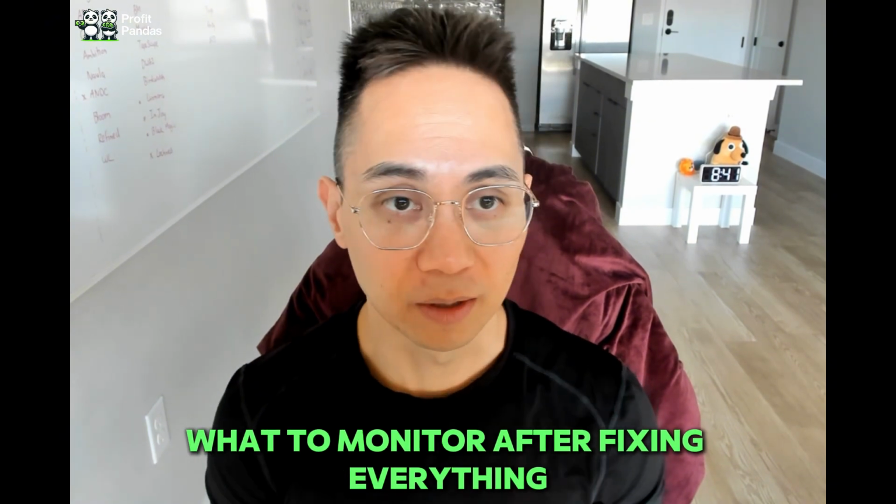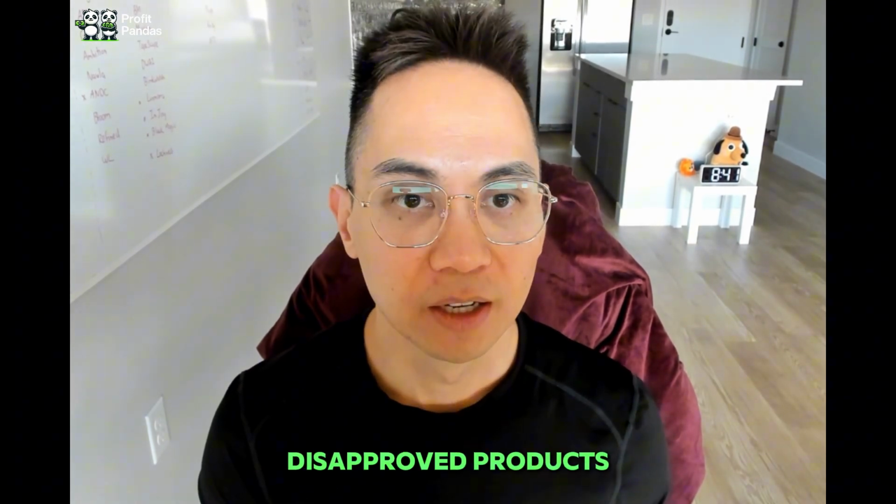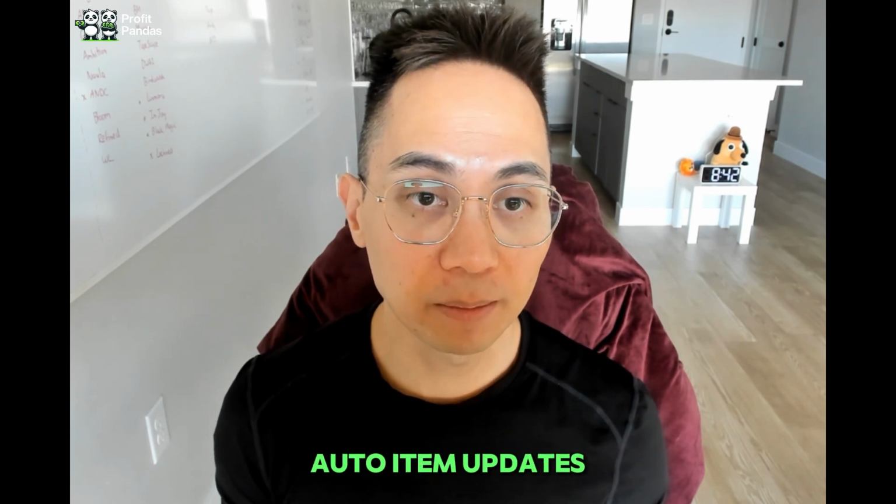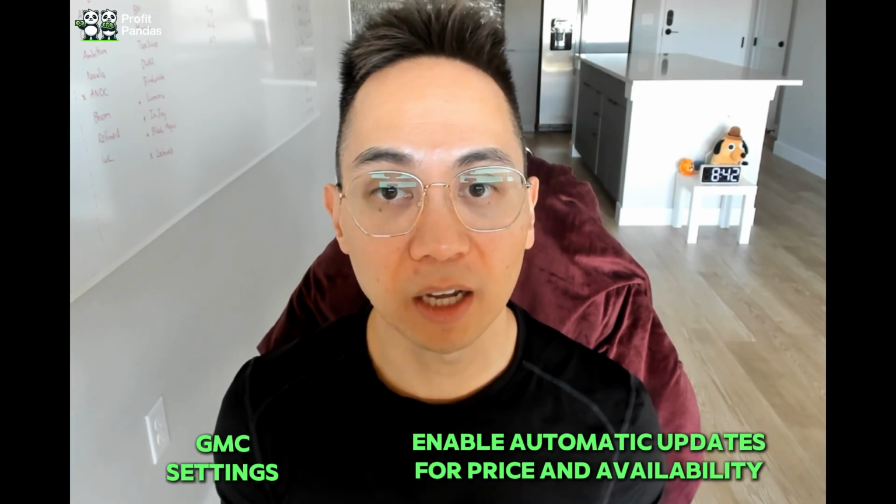What to monitor after fixing. Weekly checks to avoid future problems. Disapproved products: go to Merchant Center, Products, All Products, and filter by status. For Performance Max campaigns, go to Google Ads, Campaigns, Product Groups, and sort cost by ROAS. For conversion tracking, Google Ads, Tools, and then Conversions, and check event counts, enhanced conversions if active, and tag firing. For your feed health, go to GMC, Products, Feeds, and check the feed status and fetch history. And for auto item updates, go to GMC settings, enable automatic updates for price and availability. Think of this like a weekly health check. Just 10 minutes a week can prevent a suspension that costs you thousands.